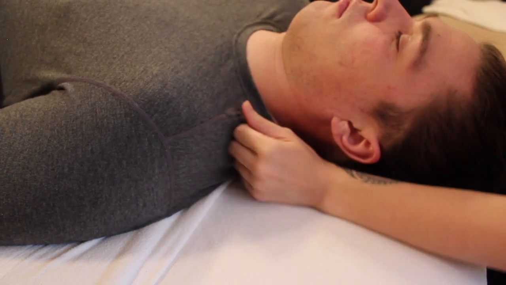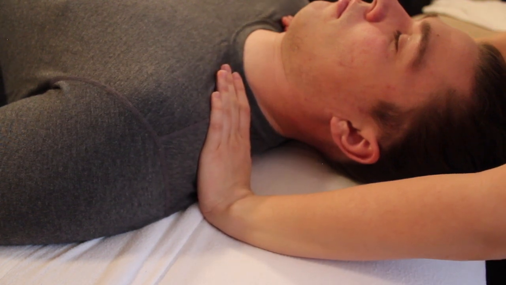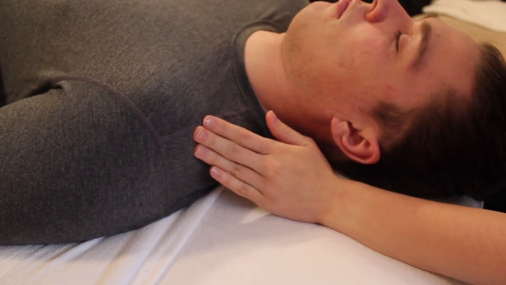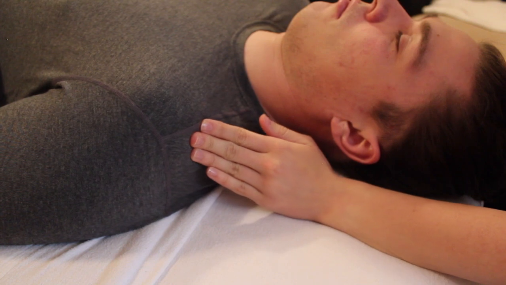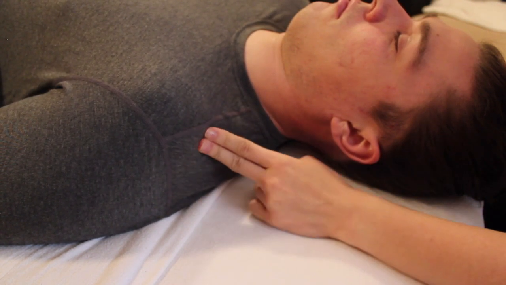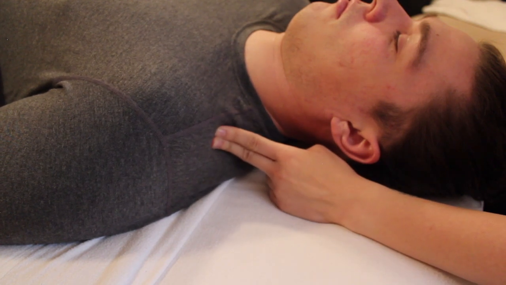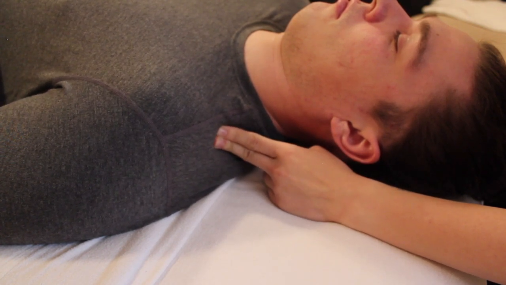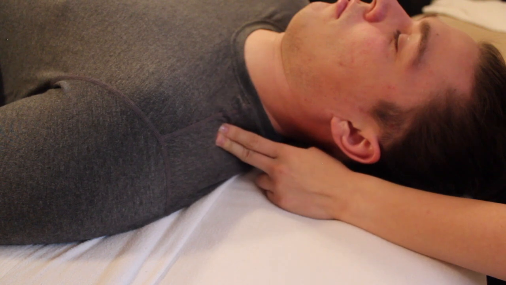Second technique we're going to do is on those upper traps. All you're going to do is find the bone towards the shoulder side. Find that upper trap, so just move down towards the back and in towards the head, and you'll feel it start to become pretty squishy and soft. That's going to be where the upper trap starts.